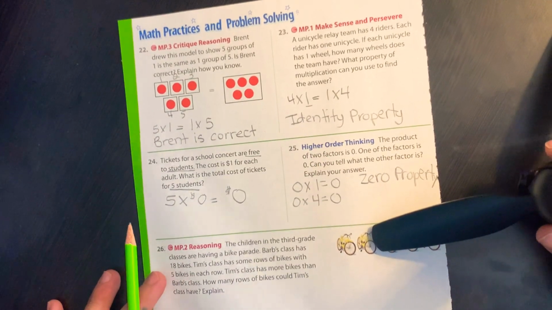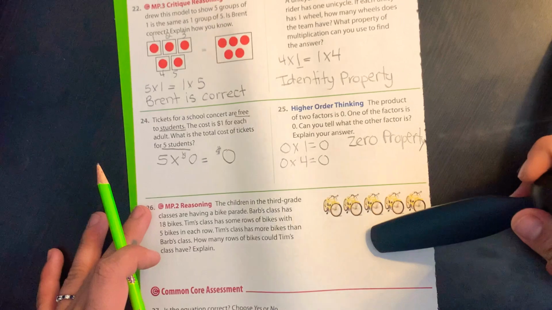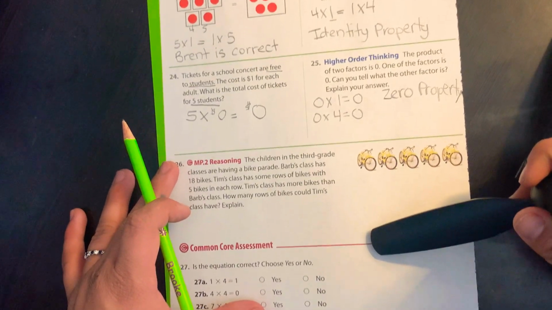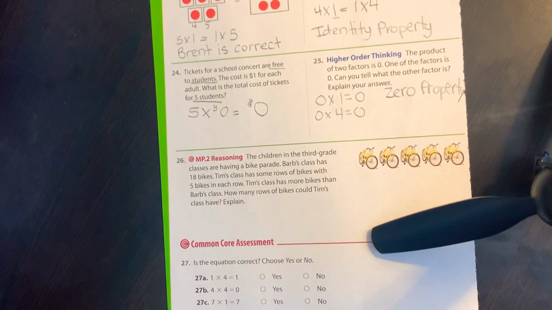Okay, number 26. It says the children in the 3rd grade classes are having a bike parade. Barb's class has 18 bikes. Tim's class has some rows of bikes with 5 bikes in each row. Tim's class has more bikes than Barb's class. Then it says, how many rows of bikes could Tim's class have?